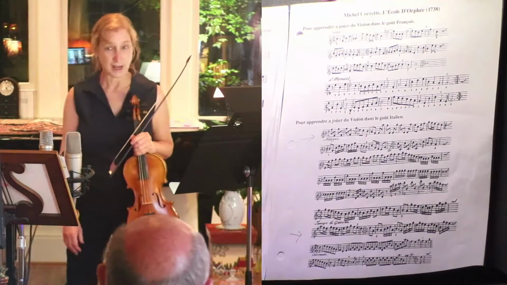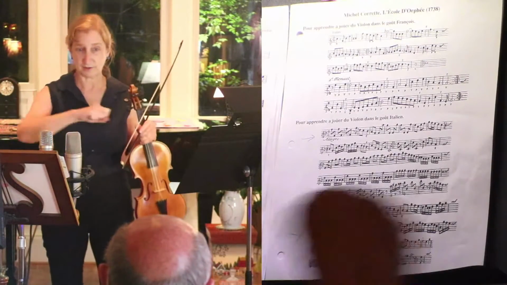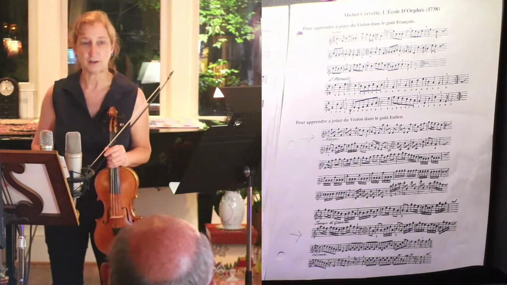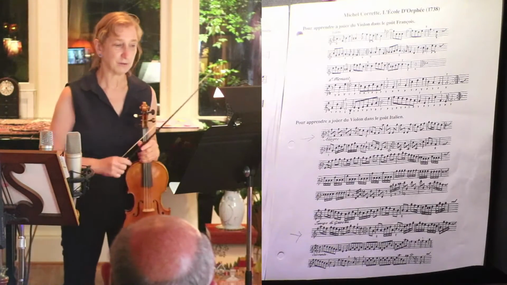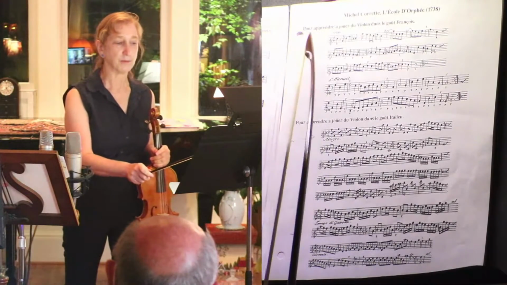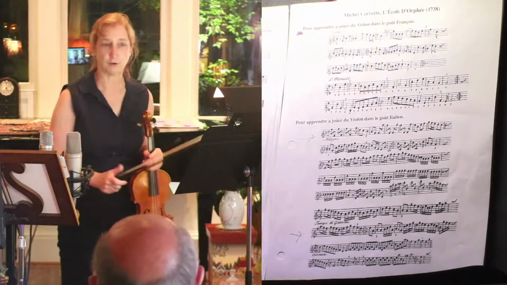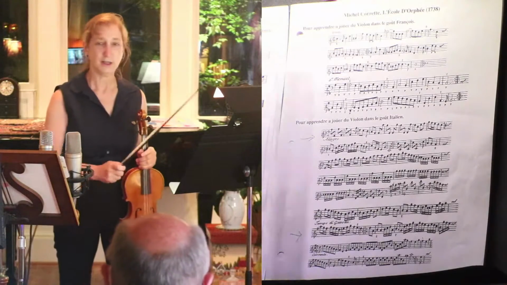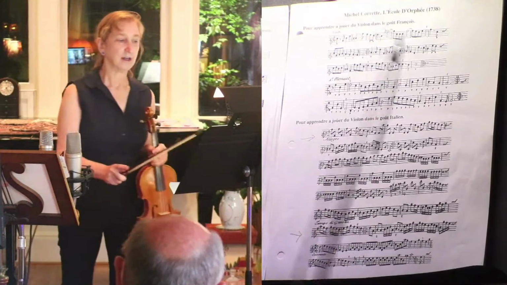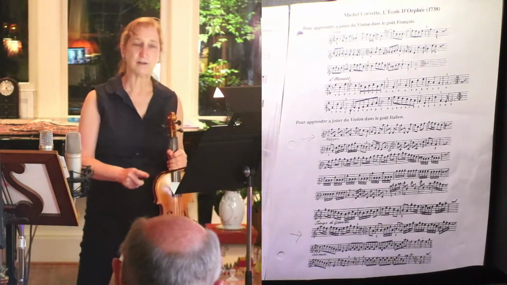So Mr. Corrette not only gives you these exercises that teach you how to use the bow and how to make your instrument work, he teaches you style. And he has this incredible thing. He has an entire chapter for learning, pour apprendre à jouer du violon dans le goût françois, which is to learn French style. And he has a chapter on learning Italian style.